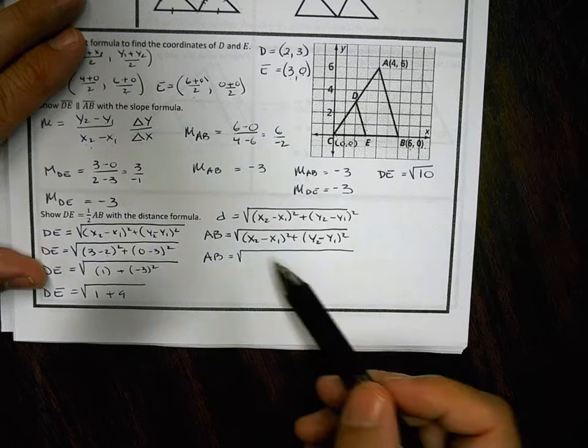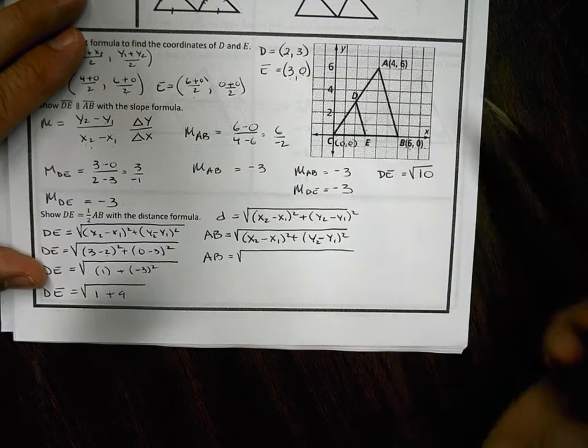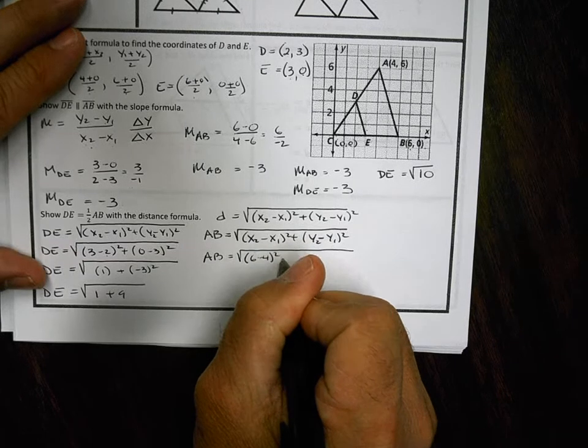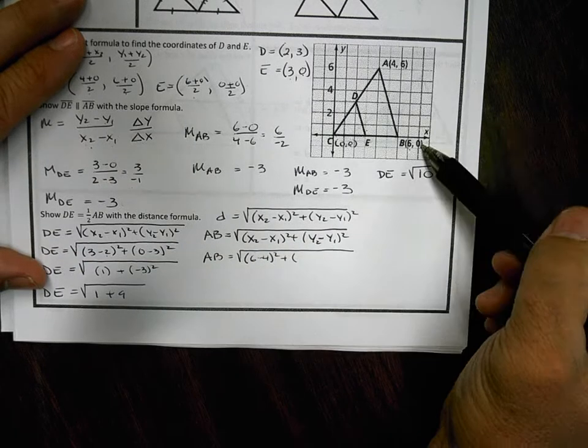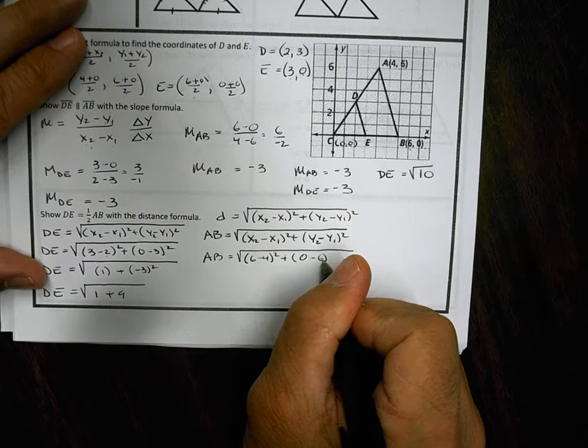Right here, 6 minus 4 squared plus 0 minus 6 squared.